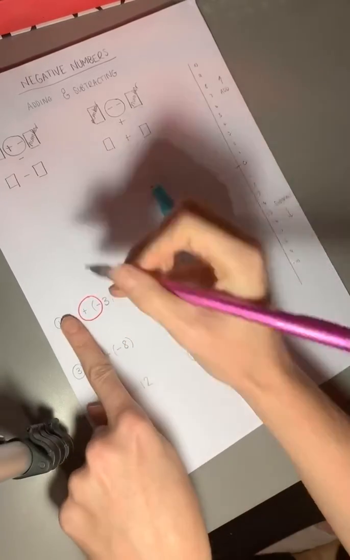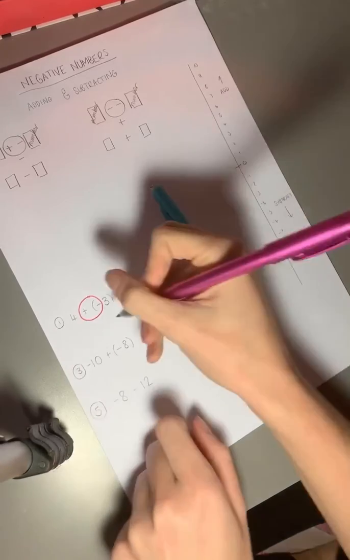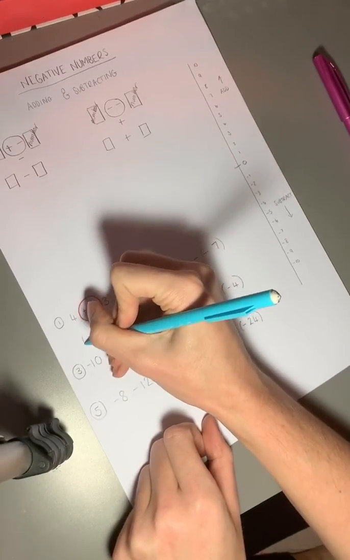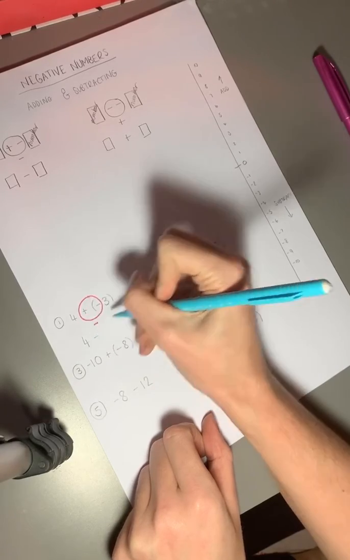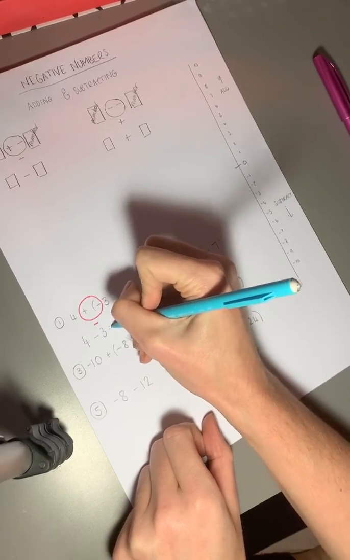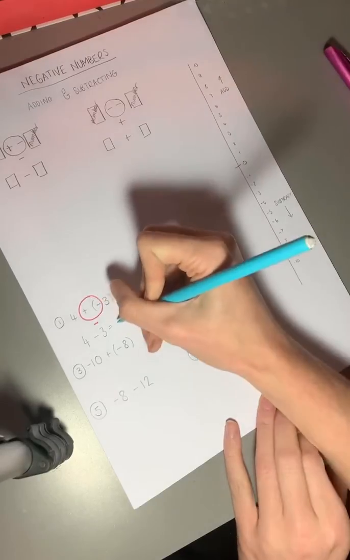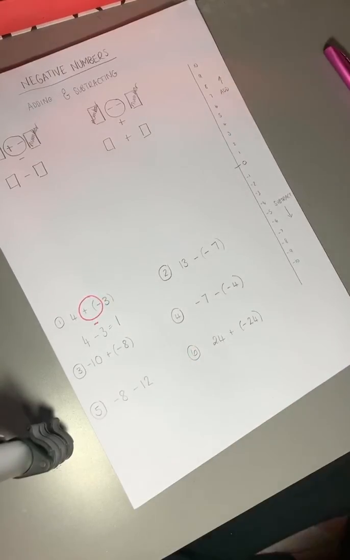So I've got an add and a take away side by side, and that tells me I'm going to take away. So my calculation is going to become 4 take away 3. So if I'm starting at 4 and I'm taking away 3, I'm going to end up at 1.